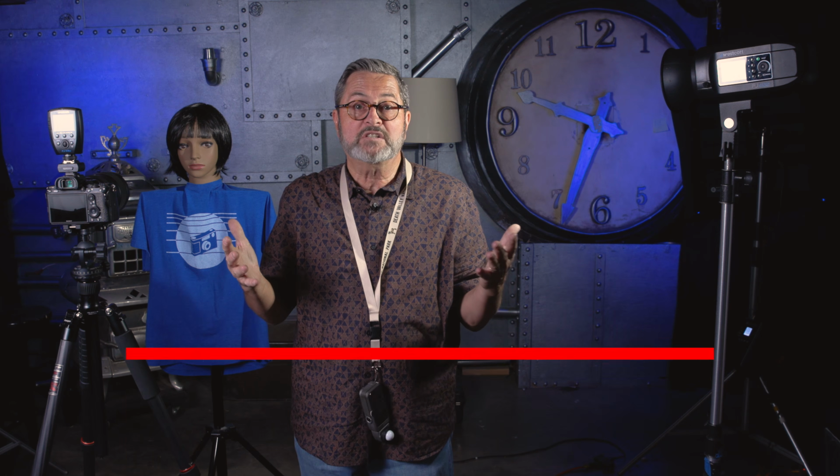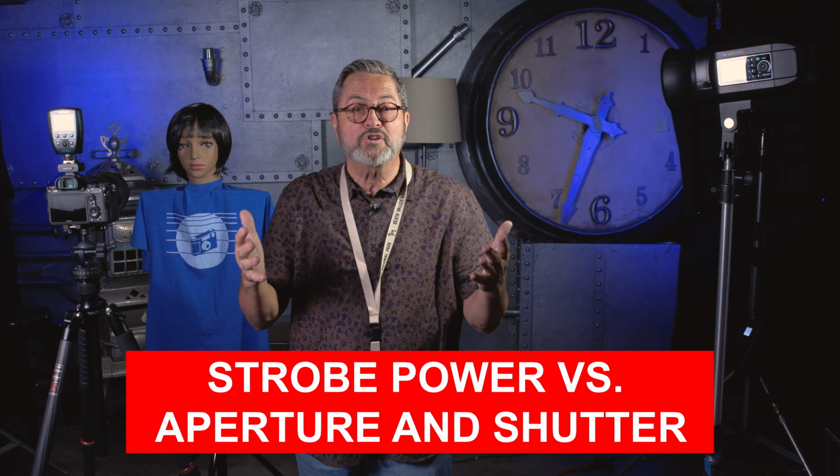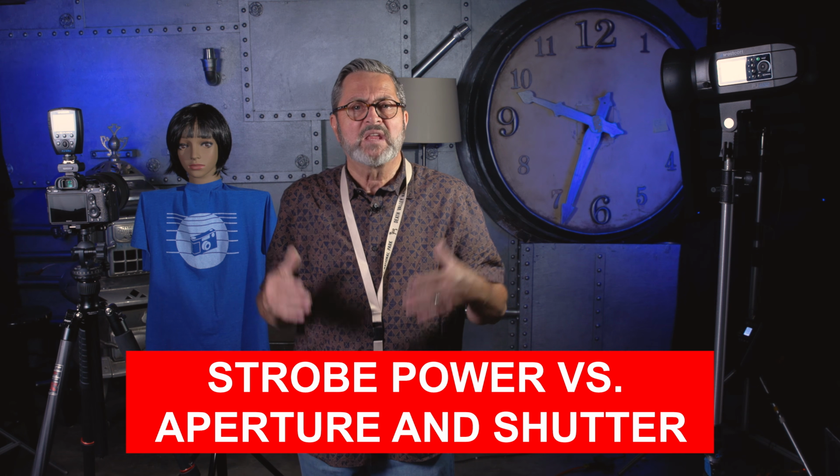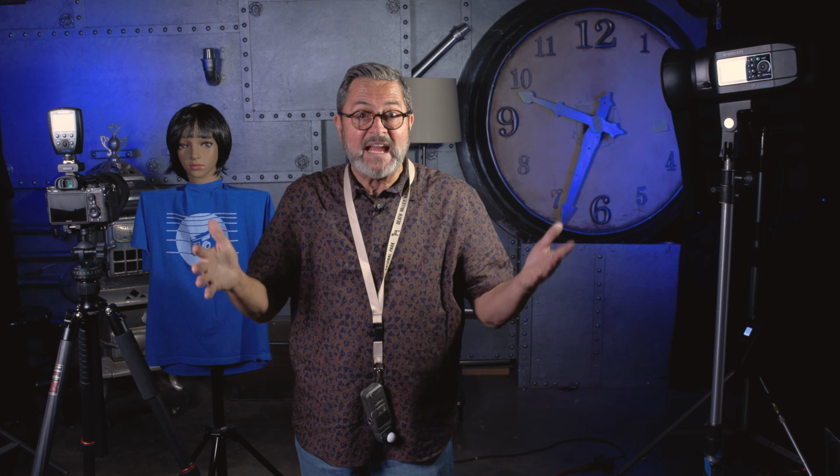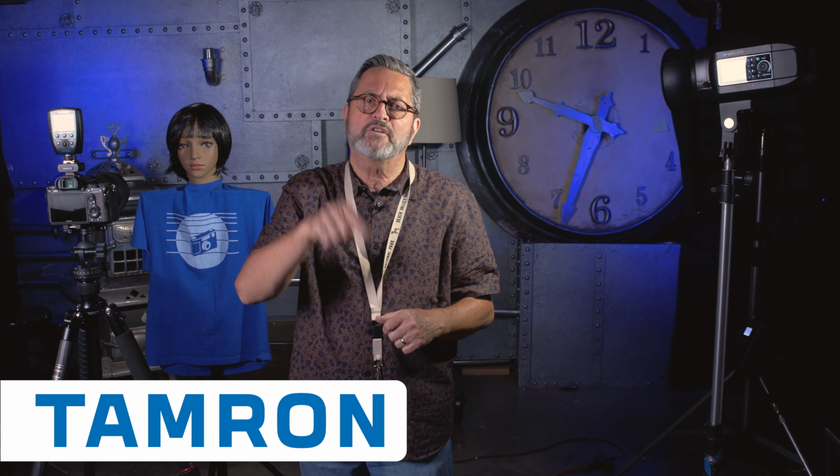Today on Slanted Lens, we're going to take a look at strobe power versus aperture and shutter. I get this question from listeners all the time saying, what aperture should I use? What shutter should I use? I'm going to give you a basic formula to understand the aperture versus the strobe power. We're going to go through some tests so you can see exactly how it relates and how to figure it out so that you know how to set up the aperture and the shutter when you're photographing with strobes.